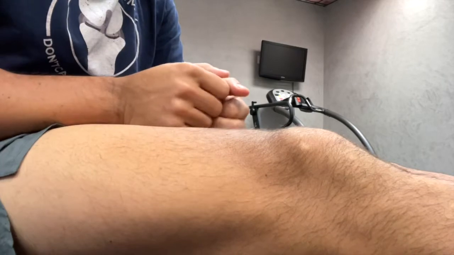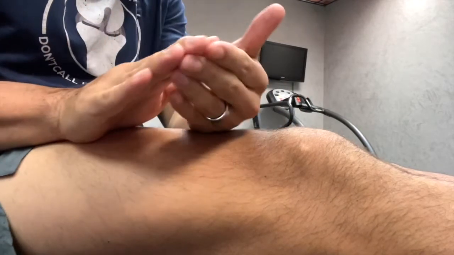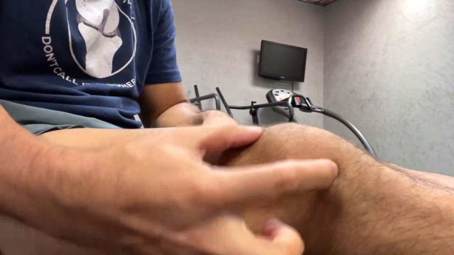Okay, so if I wanted to mobilize or stretch when I'm going into extension, what do I do? You're going to take your fingertips, you're going to find the bottom ridge of the kneecap itself.